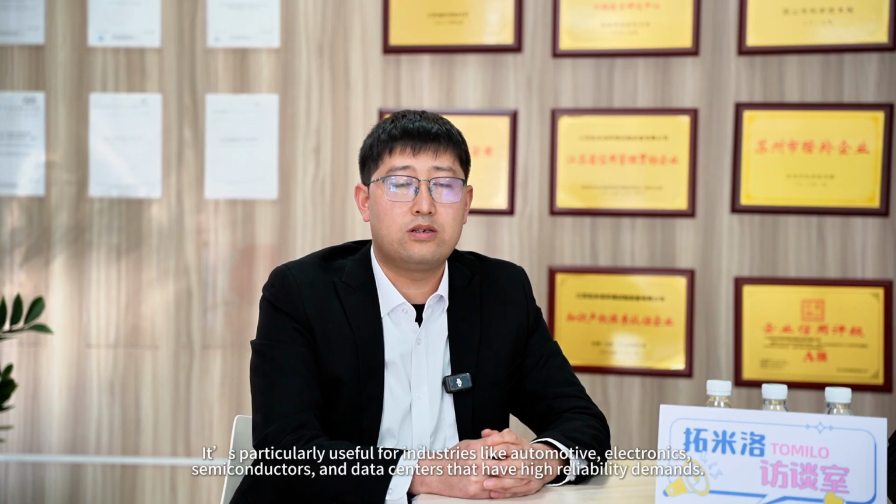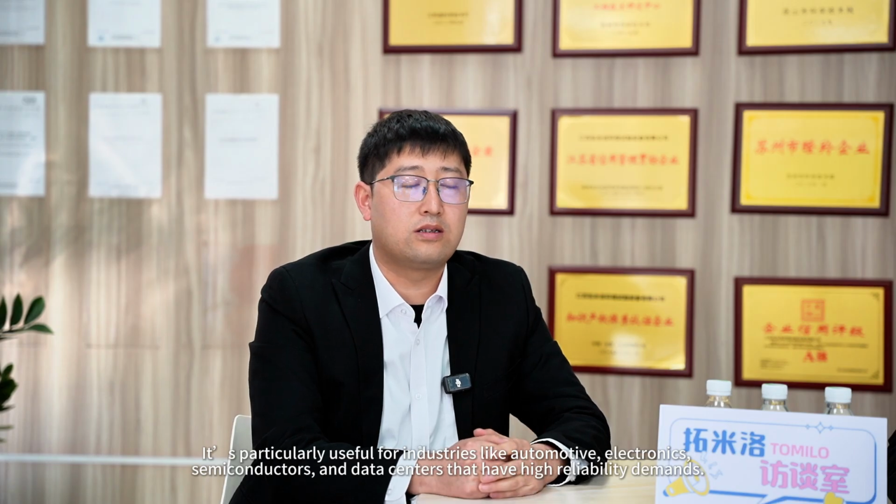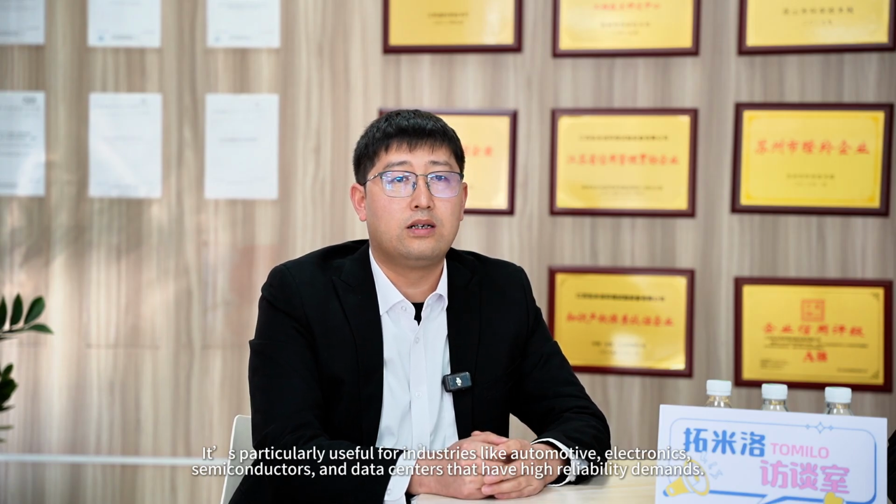Its core value lies in shortening the overall testing cycle, such as reducing a 10-year test to just a few months and lowering the overall development or validation costs during this period. It's particularly useful for industries like automotive, electronics, semiconductors, and data centers that have high reliability demands.